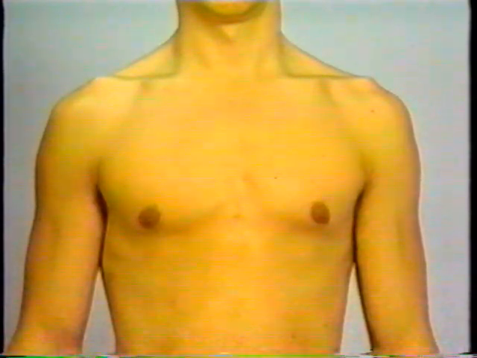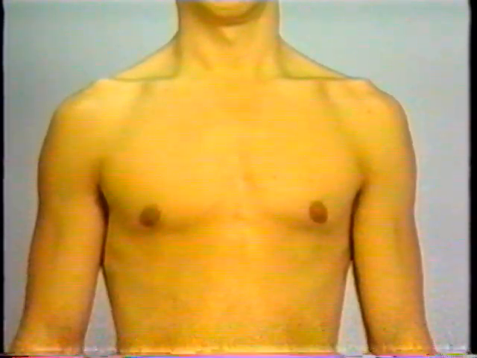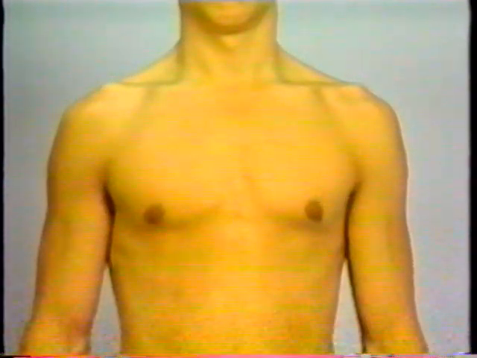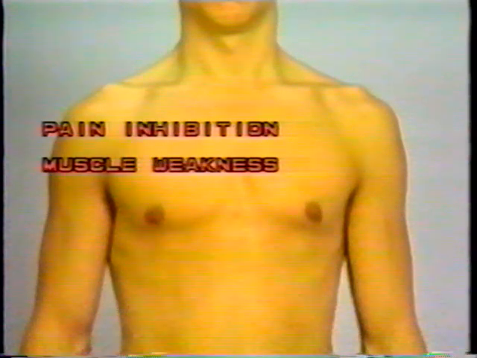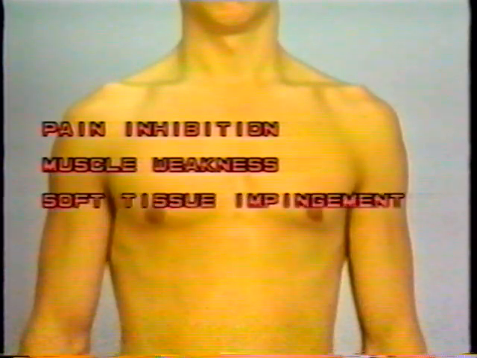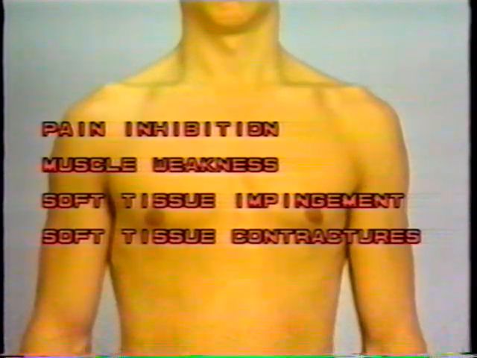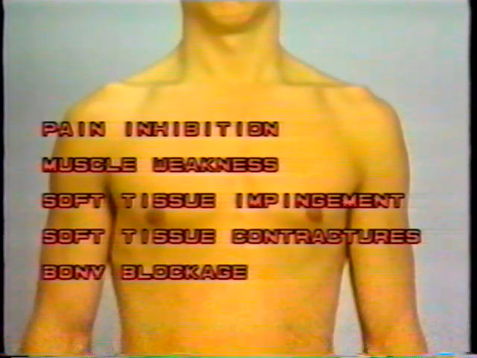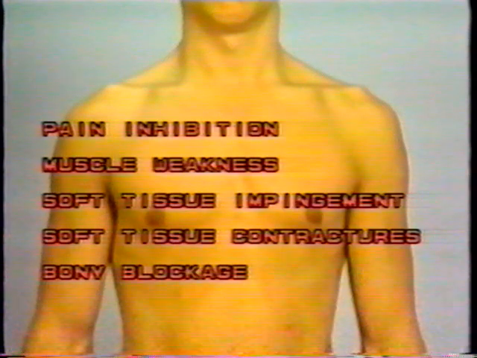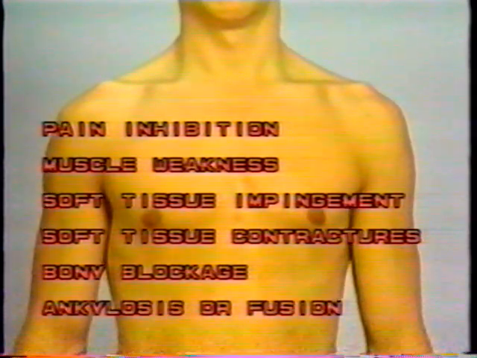Loss of full active motion of the shoulder may be due to the following reasons: pain inhibition, muscle weakness, soft tissue impingement, soft tissue contractures, bony blockage or impingement, ankylosis or fusion.